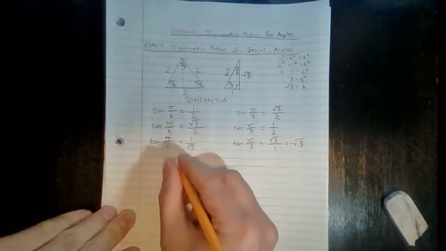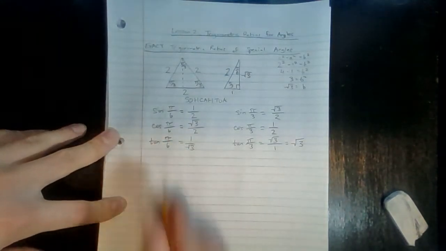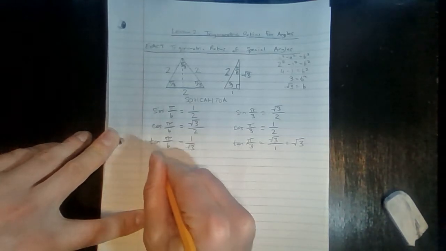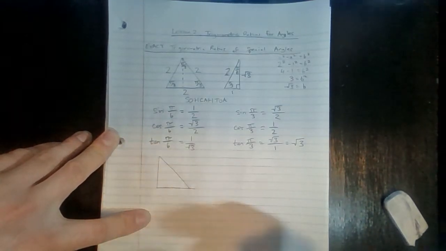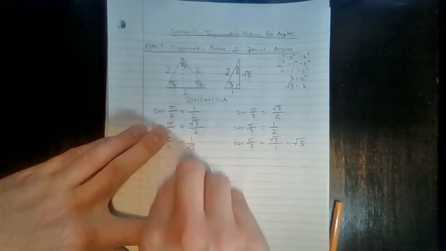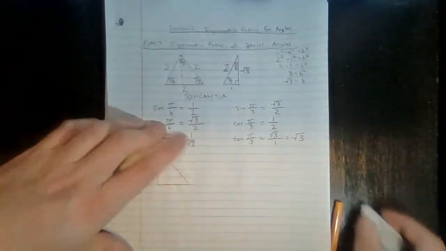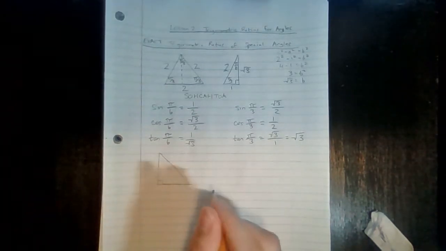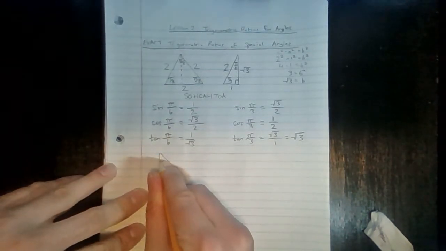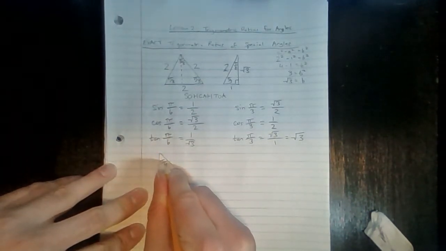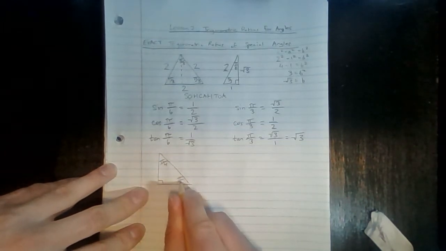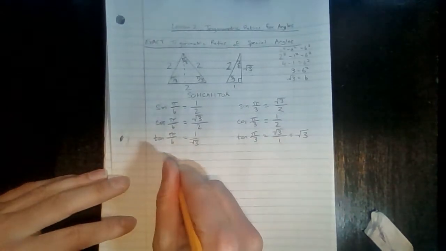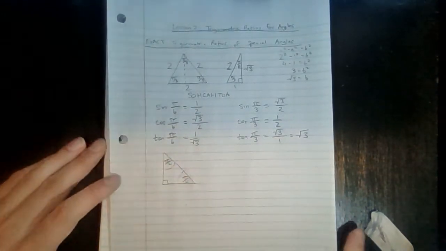The third special angle, which we get from a different special triangle, an isosceles triangle, is the one that would have been a 45, 45, 90 degree triangle last year. So now 45, that's a quarter of 180. So both of these angles are pi over 4.